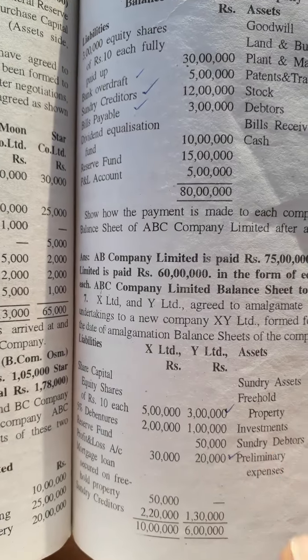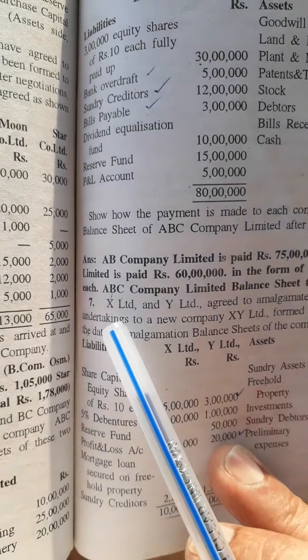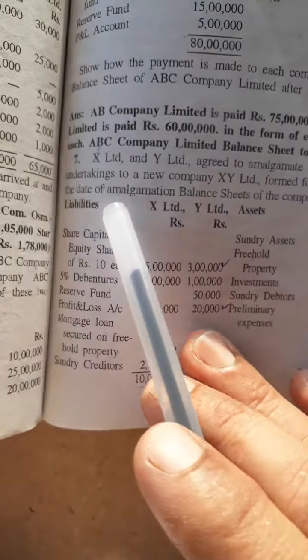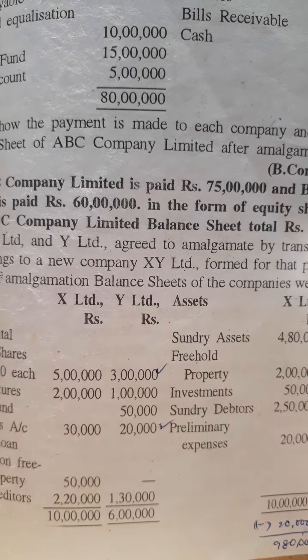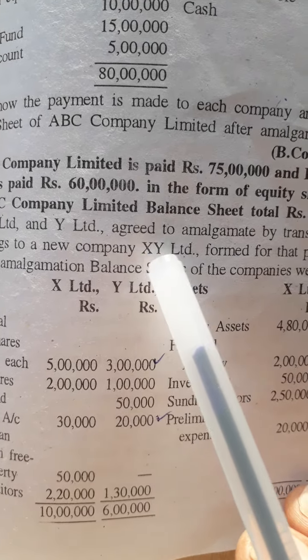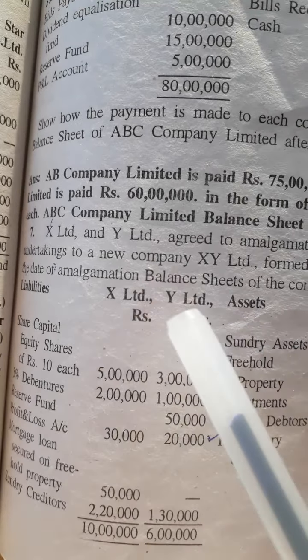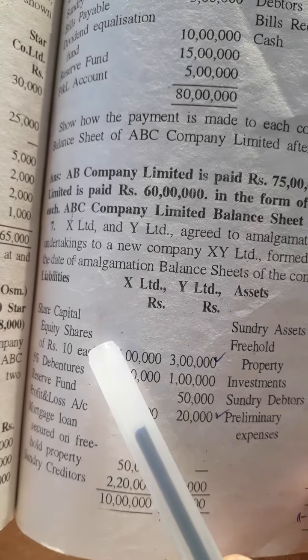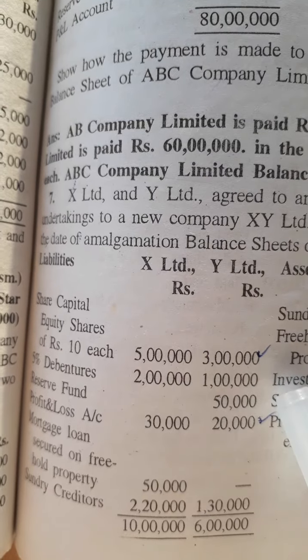Okay, now our present topic is the Amalgamation chapter. In that, the seventh problem, from the R.P. Trivedi reader. X company and Y company both have agreed to amalgamate and become XY Limited. The balance sheet of X company and Y company is given in the question: share capital, debentures, reserve fund, etc.